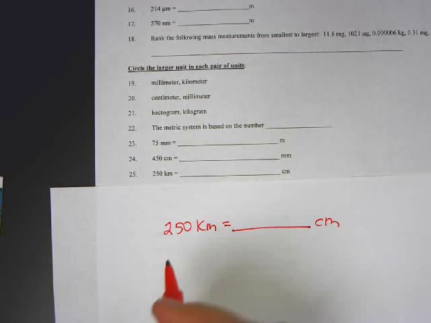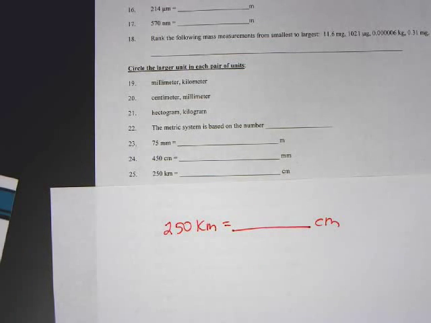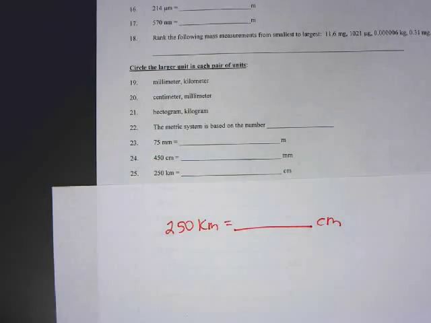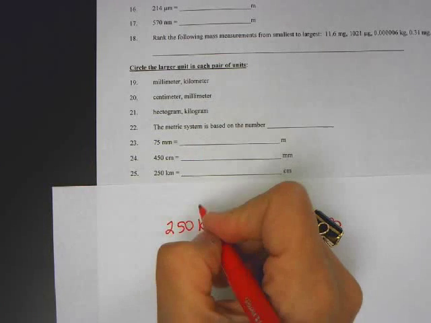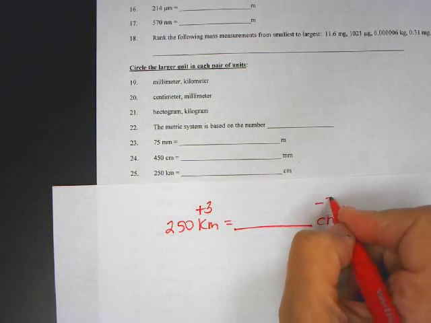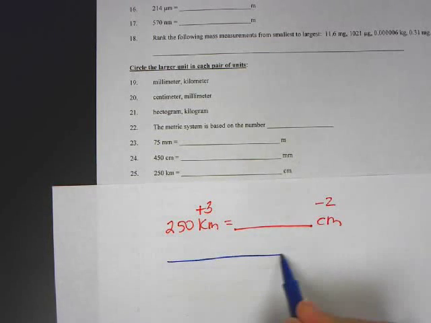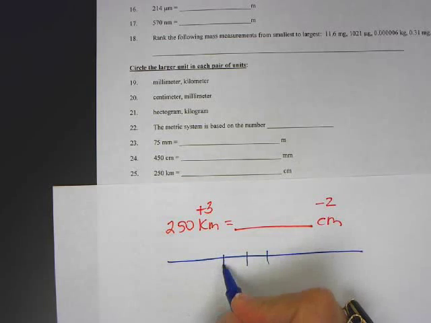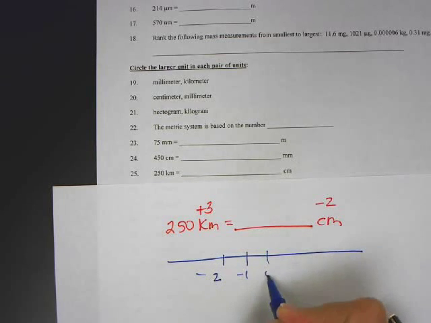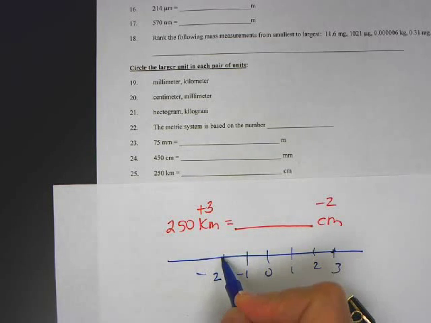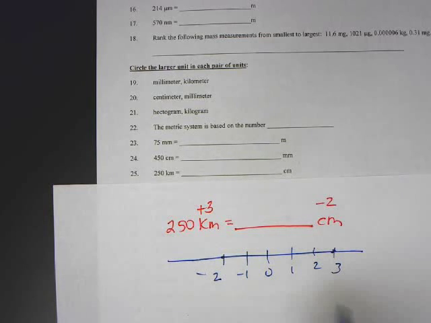So kilo is a prefix. Remember, you're going to look at your chart here. Kilo is 10 to the plus 3, and centi is the negative 2. Now this is again where people make a mistake. You need to picture a number line. On a number line, you go negative 2, negative 1, 0, 1, 2, 3. So the difference between positive 3 and negative 2 is 5. So I'm going to move 5 decimal places.